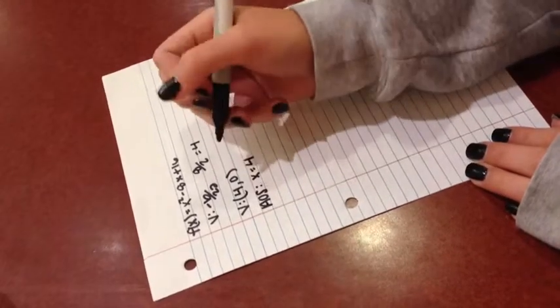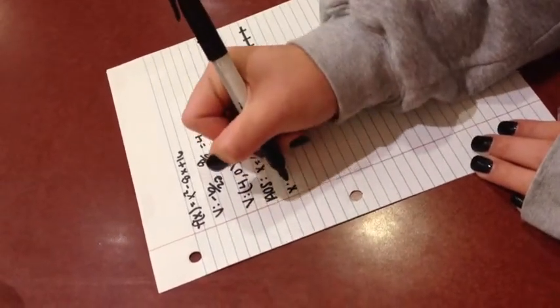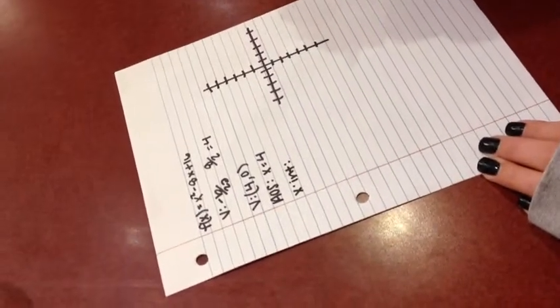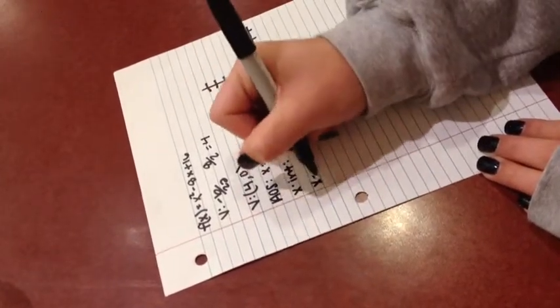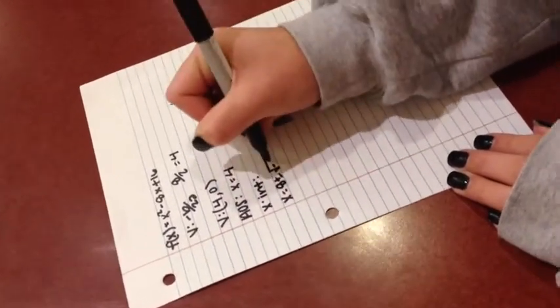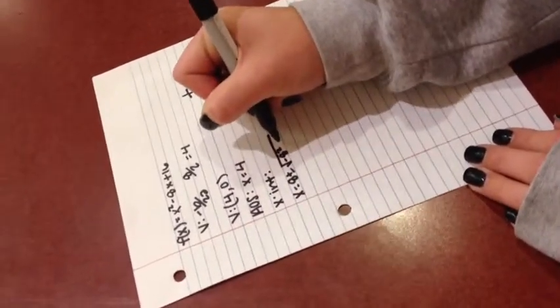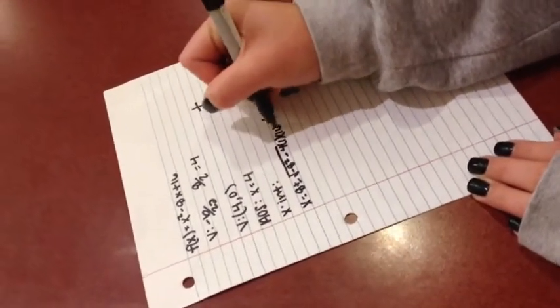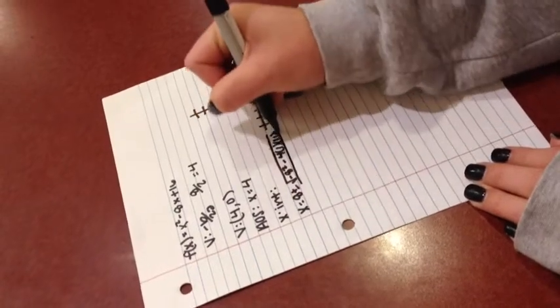Now to find the x-intercepts, we will plug that into the quadratic formula. So x equals 8 plus or minus the square root of negative 8 squared minus 4 times 1 times 16, over 2.